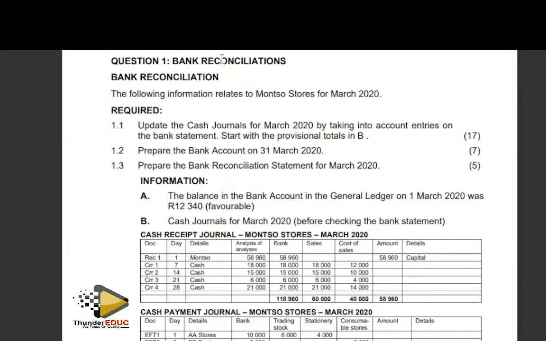Bank, everyone knows a bank. That's fine. Reconciliation comes from the word reconcile. Reconcile means let's bring things together, okay? Now, why are we reconciling?